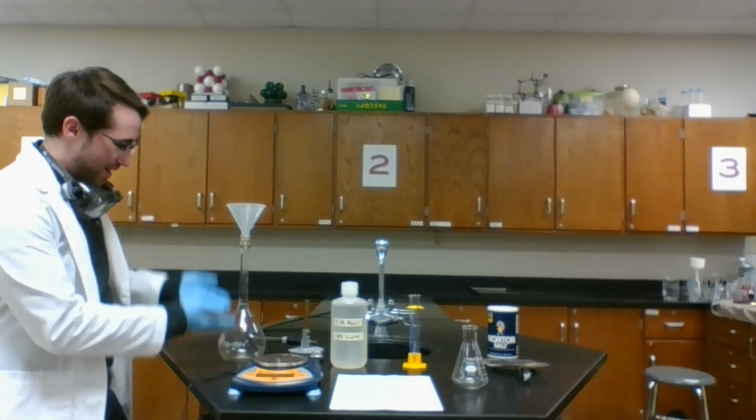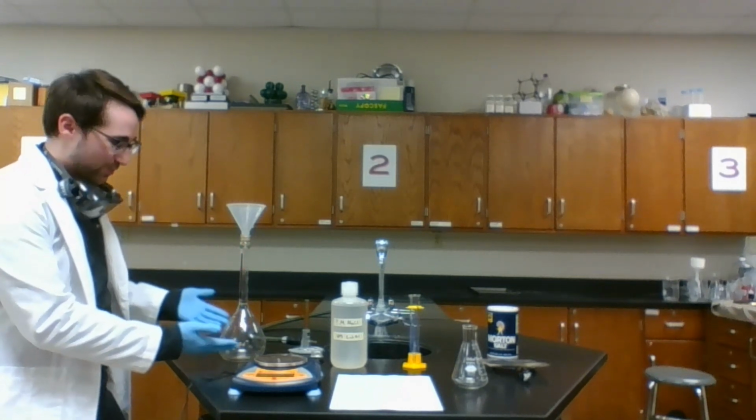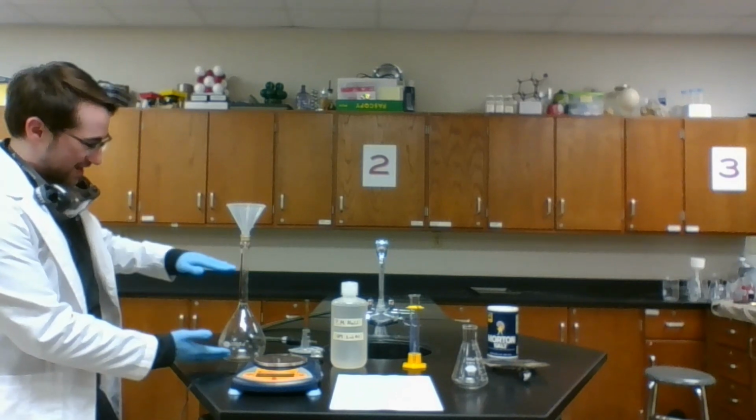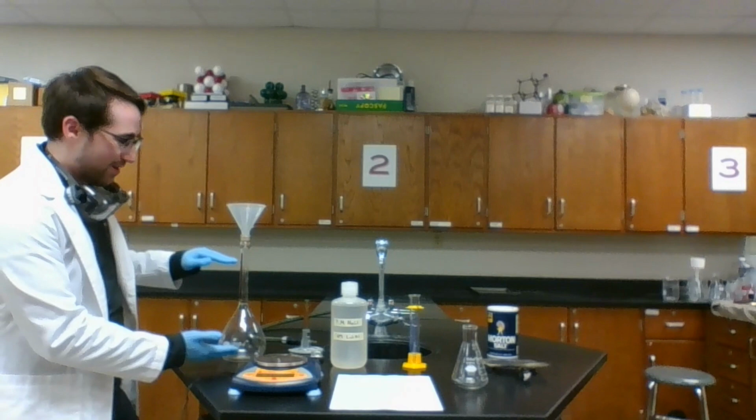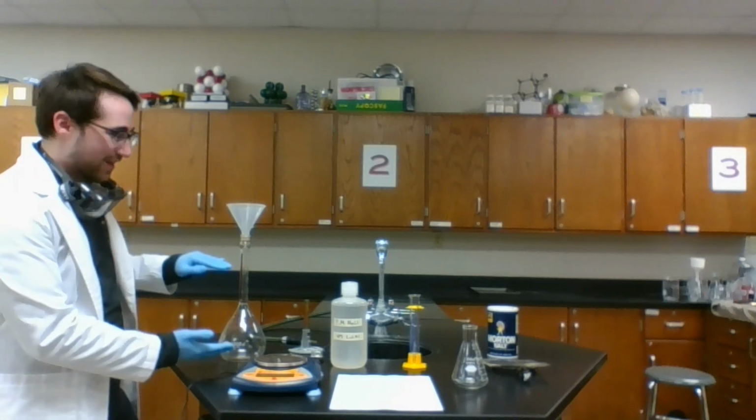If we know how many moles of solid or whatever substance we're putting in, we just divide that by the amount of liters of this total solution that we're going to make. We fill it up to that line.